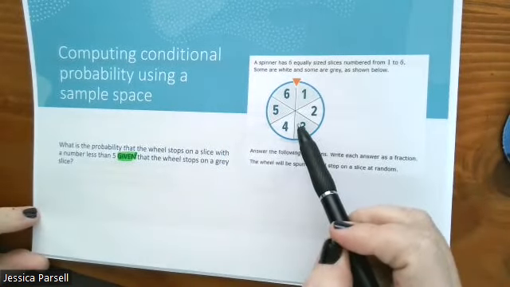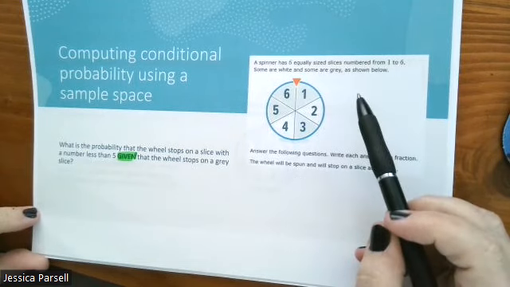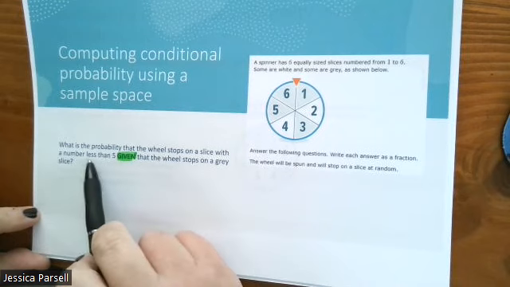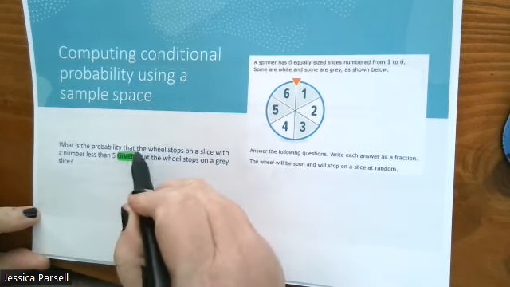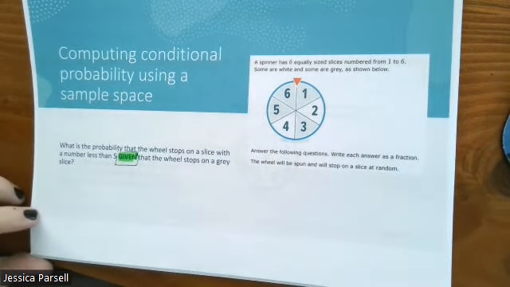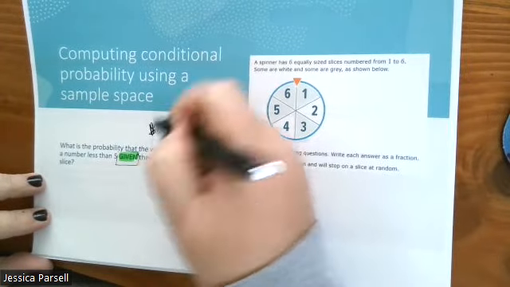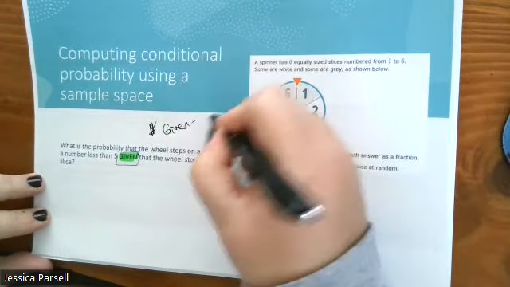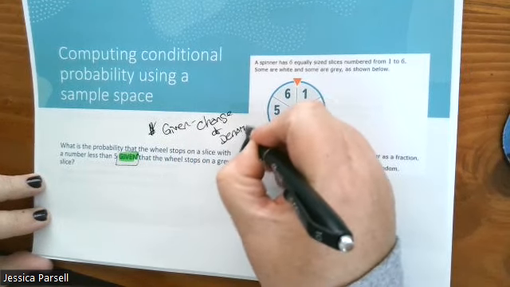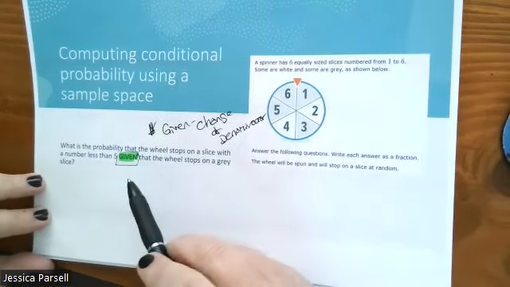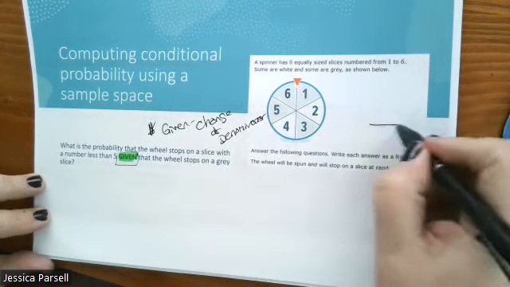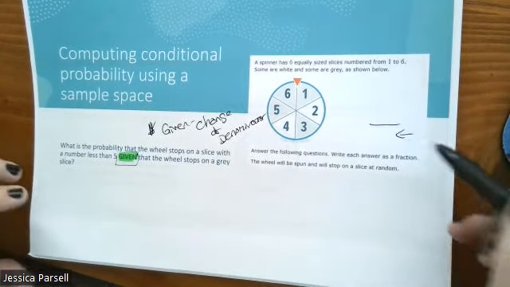Okay, we still have the same spinner. Some are white, some are gray. This time they're asking us, what is the probability that the wheel stops on a slice with a number less than 5, given that the wheel stops on a gray slice? Okay, so in a previous video, I gave you a hint, that when you see the word given, you're going to have a change of denominator. So every time I see that word, my brain is always saying, something's going to change in the denominator, like in the bottom of the fraction here.